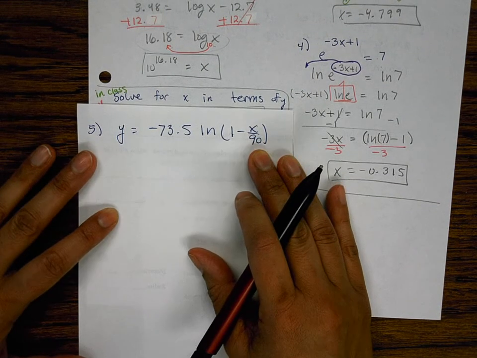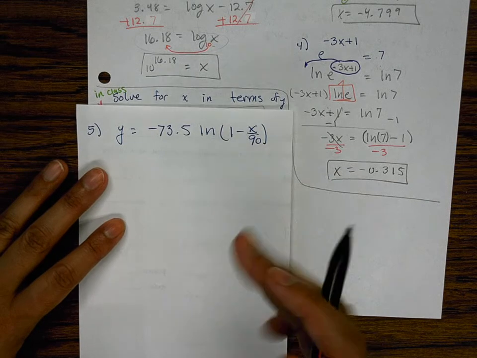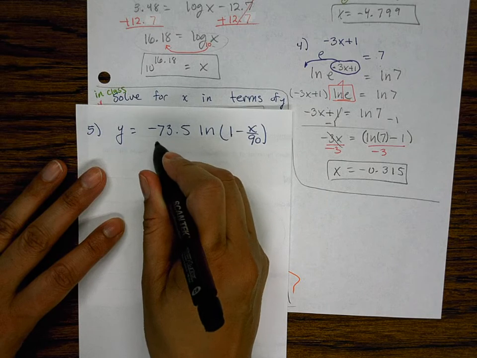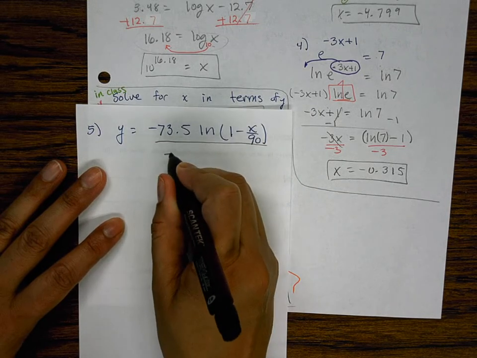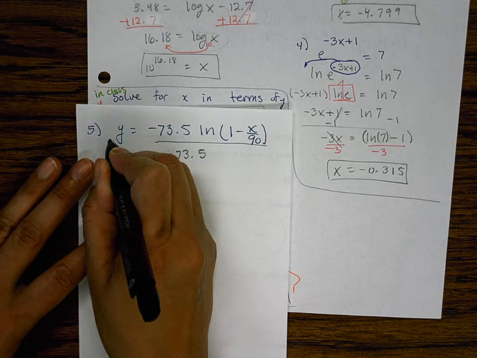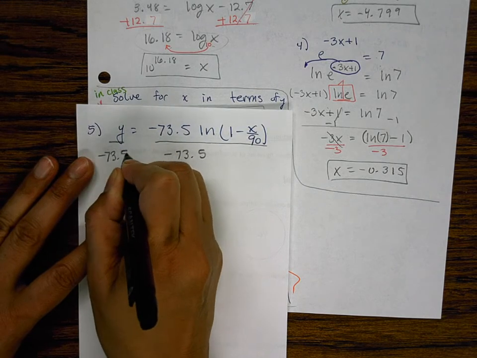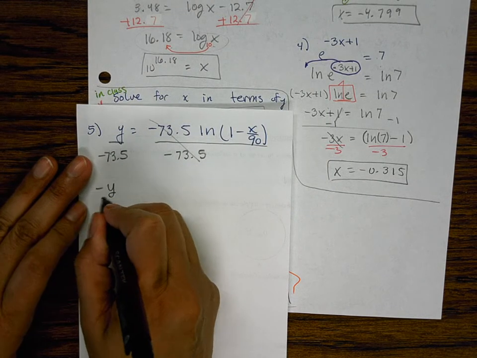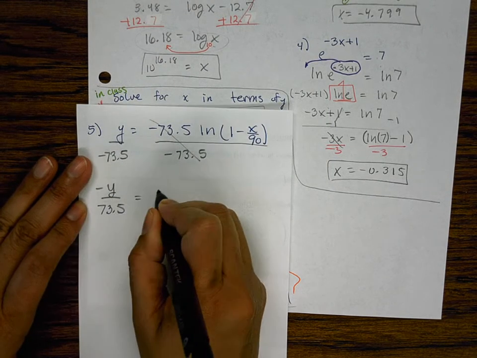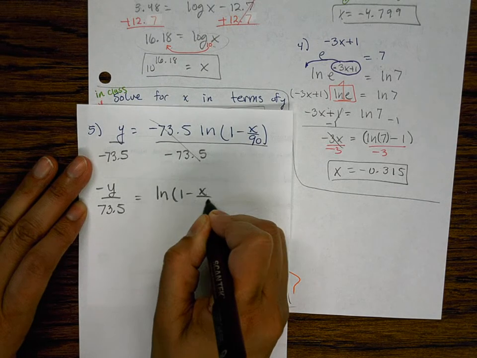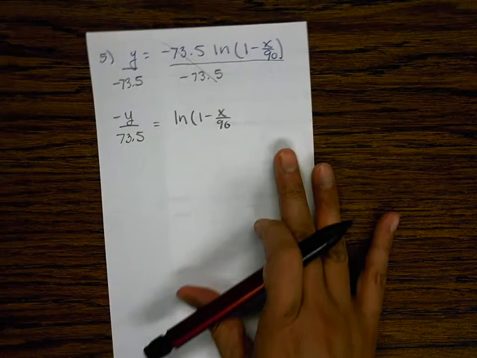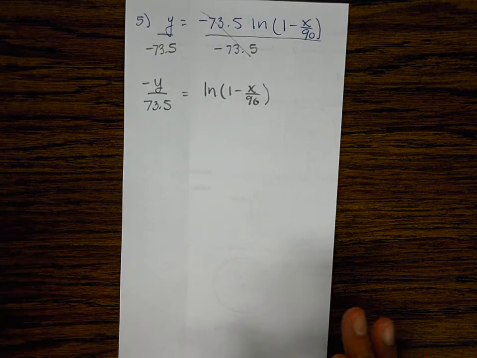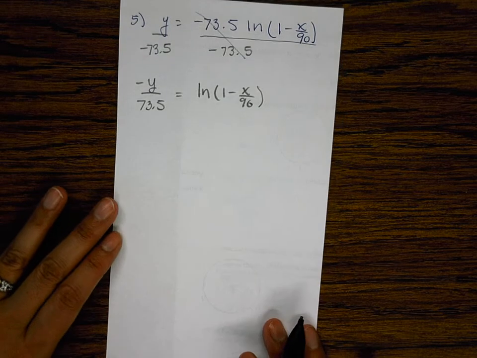Okay, so first thing we're going to do is try to at least get the ln by itself. So I'm going to divide both sides by negative 73.5. That will undo it. And I get negative y over 73.5 equals ln of 1 minus x over 90. And then I'm going to continue. Now, we've done these before. Where you put that negative is up to you. I just put it up front, but you don't have to.